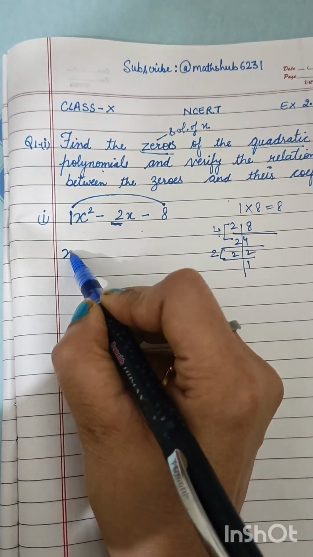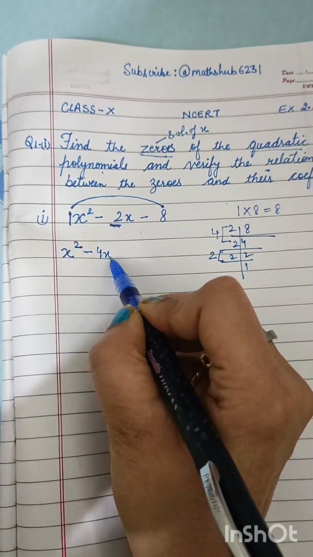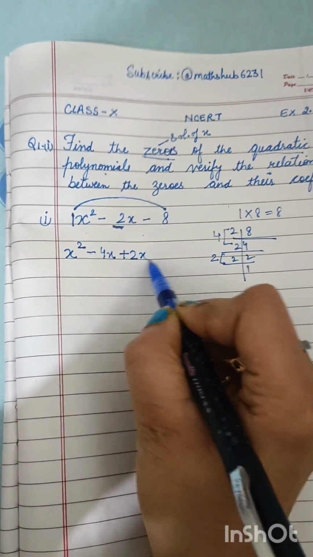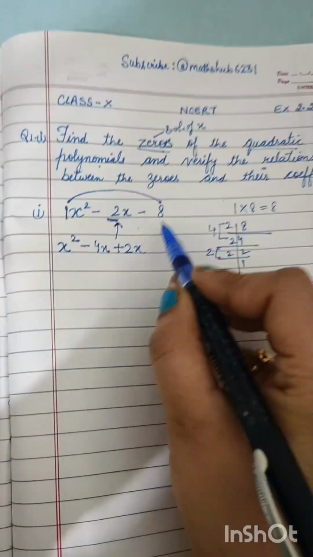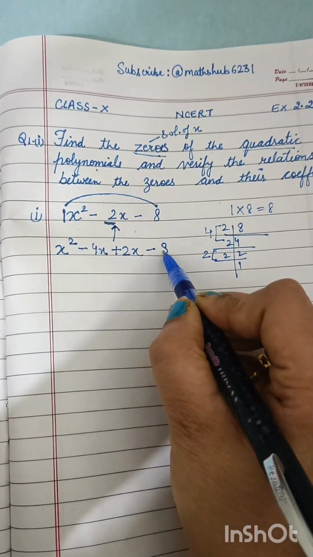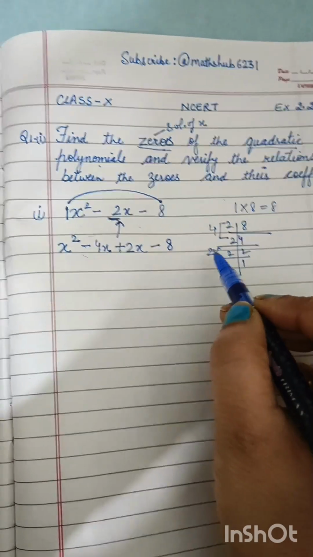So here is x square. We'll write minus 4x and plus 2x. So minus 4x plus 2x will become minus 2x. And then write minus 8 as it is. So this is what we have made using these two, right?